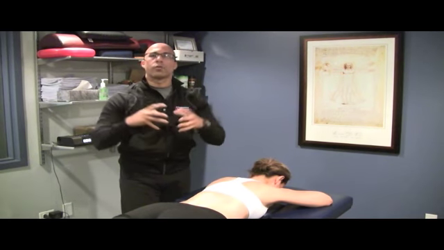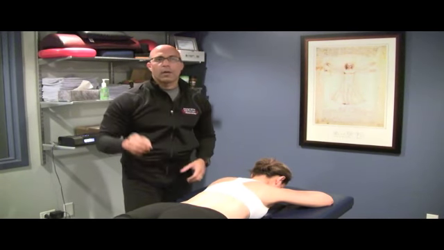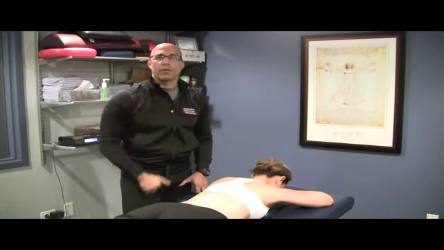We're going to show you how to reestablish stabilization of her low back, which will start to take away a lot of your clients' low back pain.